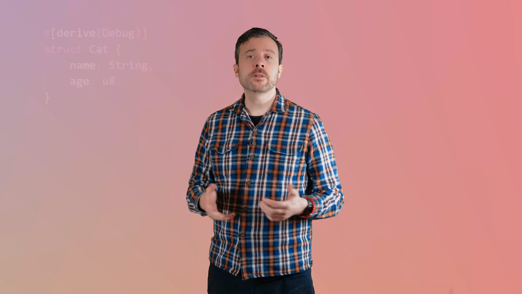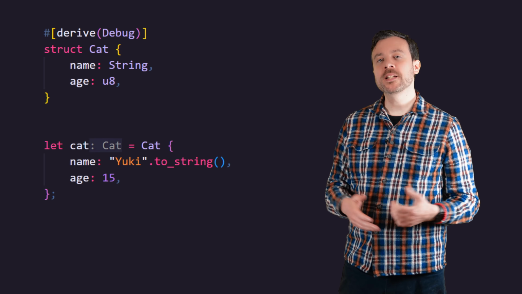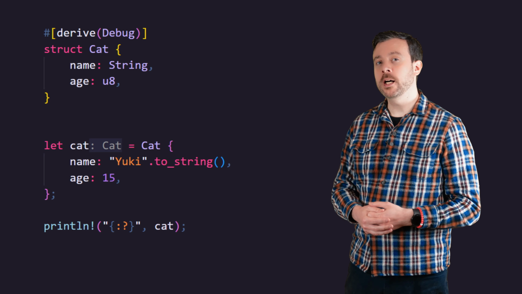Debug is an extremely useful utility trait that creates a default way to write out types to places like standard out and standard error. Let's derive Debug for a cat type like this. When printing a debug value, we use :? inside curly brackets for a positional marker. Or you can use it after the name of a variable like this.